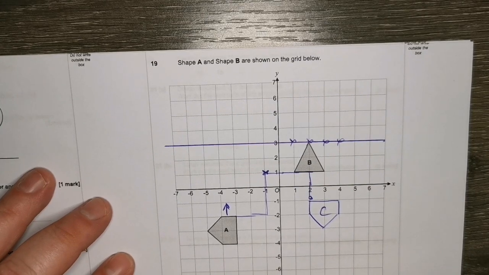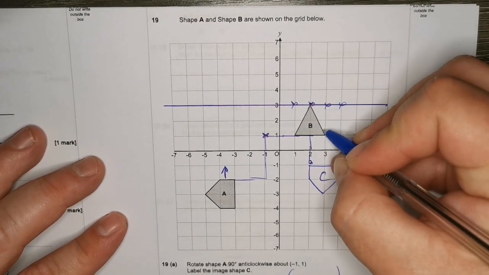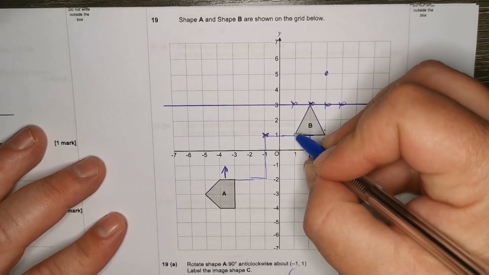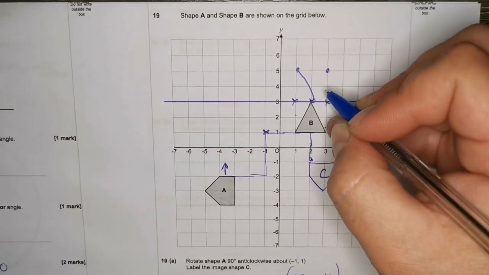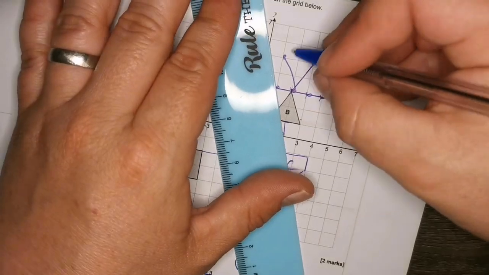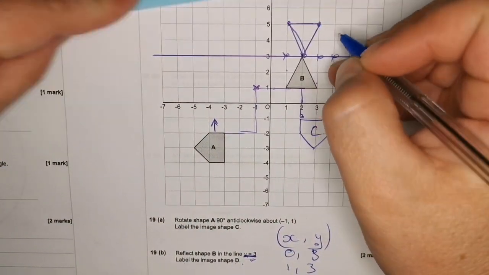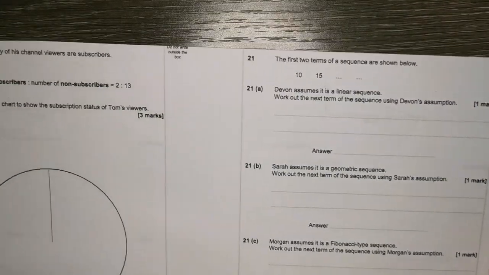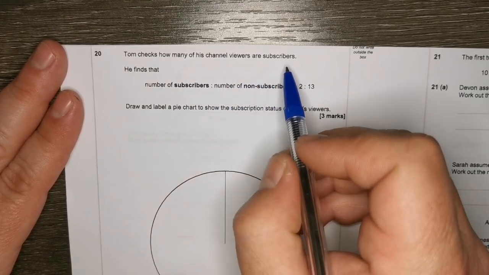So there's our line. Reflect shape B in it, so that corner is going to stay on the line. That corner, because it's 2 away, is going to be 2 away there, 2 away on this side as well. I should use a ruler, I should demonstrate how to do the exam well. Label it shape D.